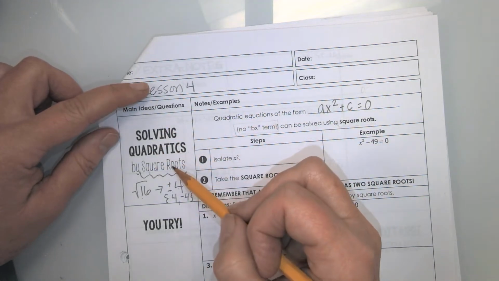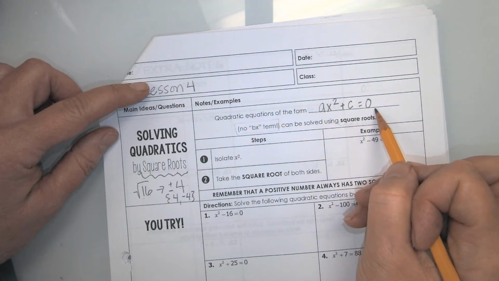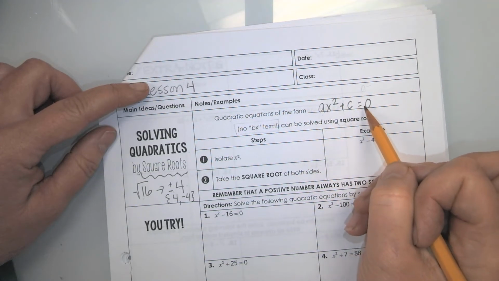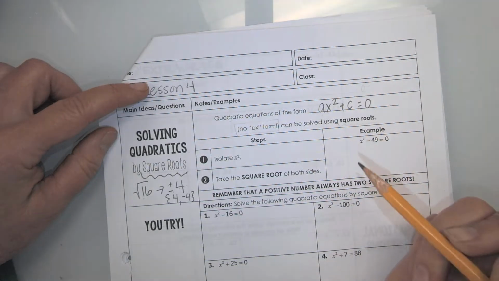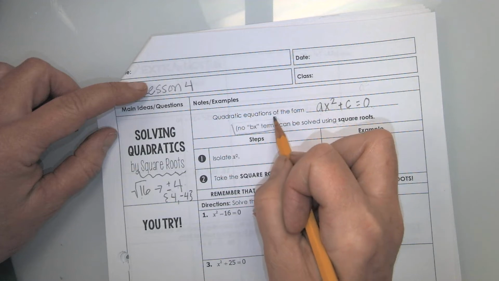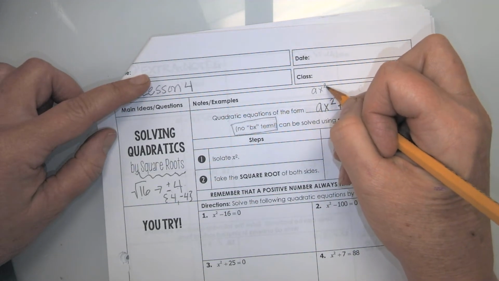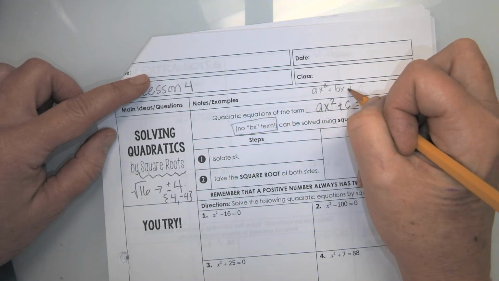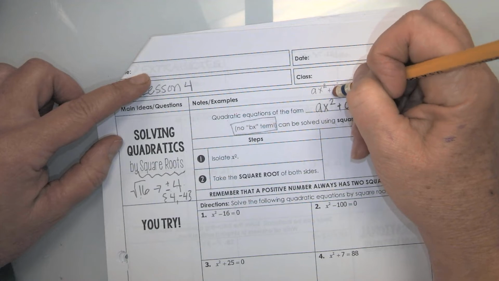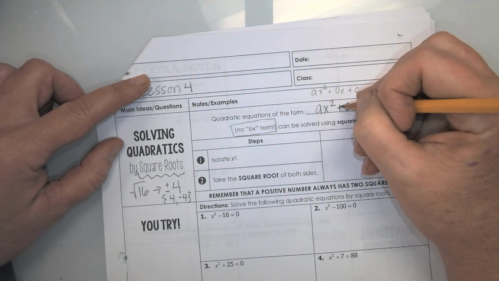So I'll show you that as we go through a few of our problems. Now, when you're solving quadratics by square roots, they do have to look just like this. They need to be ax squared plus c, and then we make it equal to 0 so that we can solve it. You'll notice that there is no bx term. In other words, it started out like this, ax squared plus bx plus c, but b was a 0, so we didn't write it.